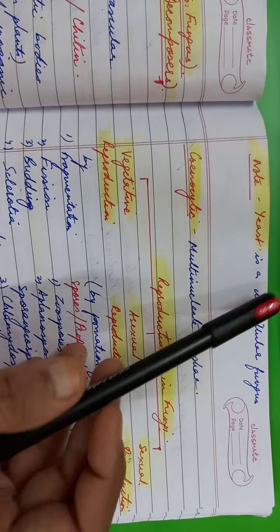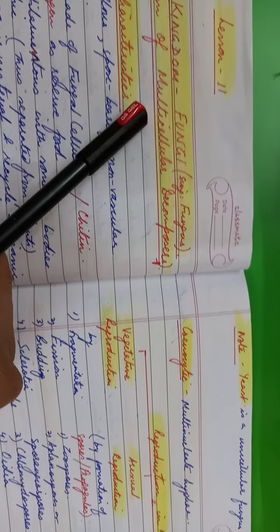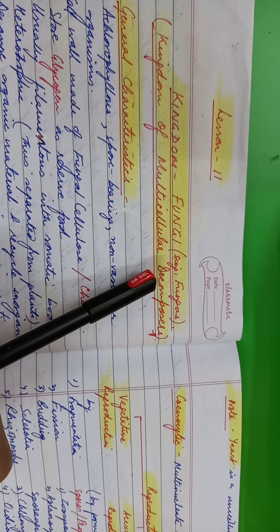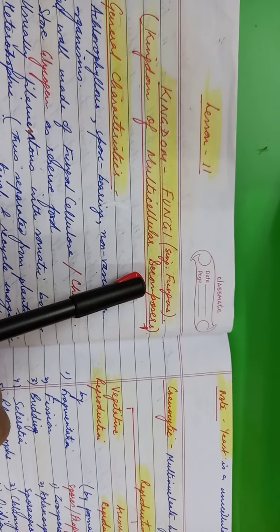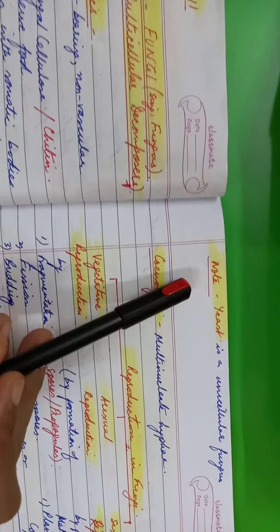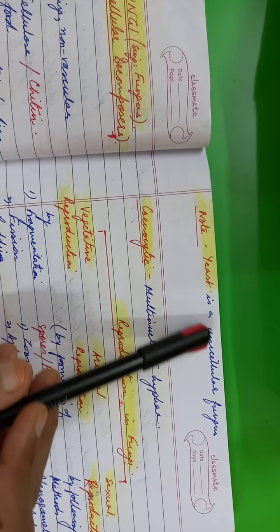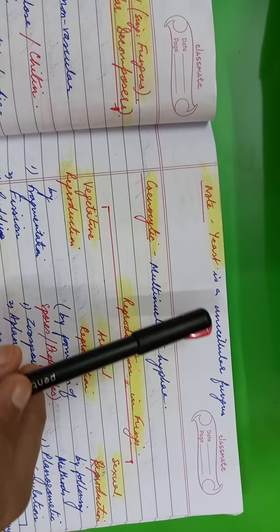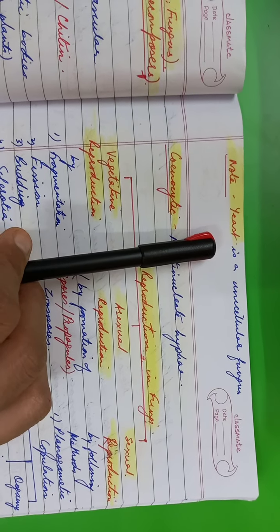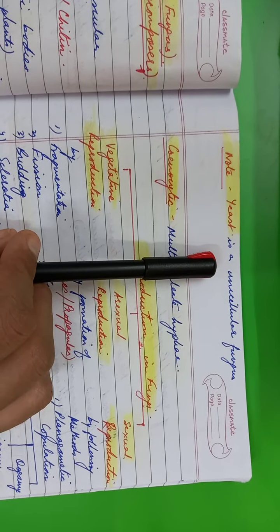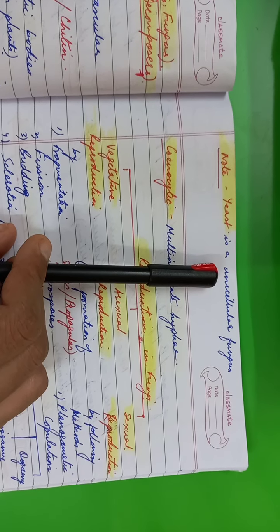Right. There's another note. The heading of the chapter says multicellular decomposers. Fungi are multicellular decomposers. But there is an exception, right? Yeast is a unicellular fungus. The baker's yeast, or Saccharomyces cerevisiae, that you studied in your previous classes, is unicellular.